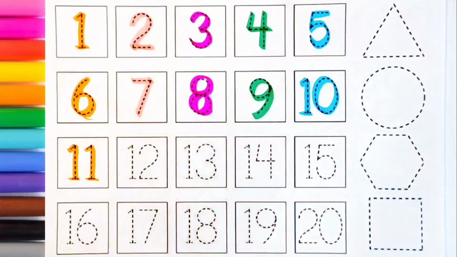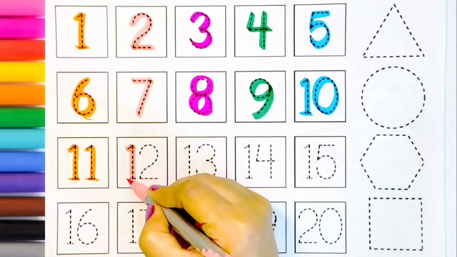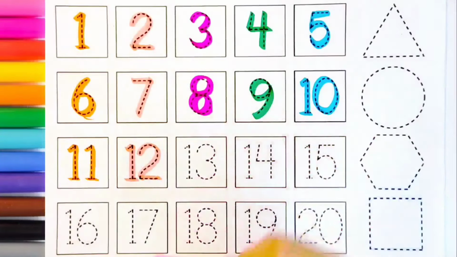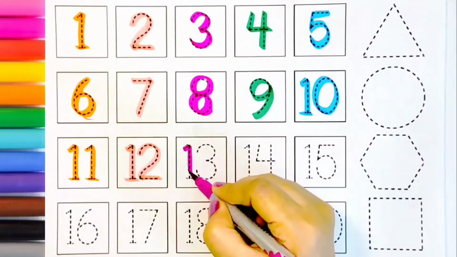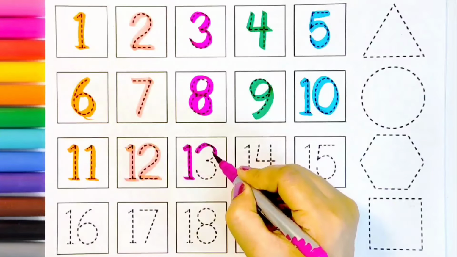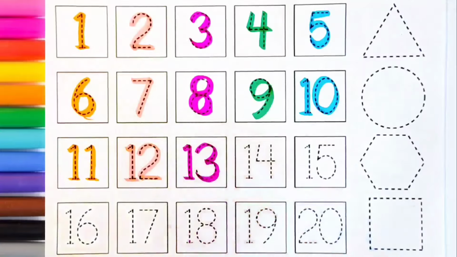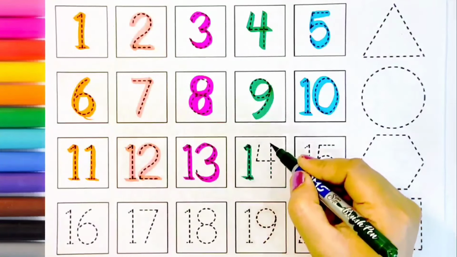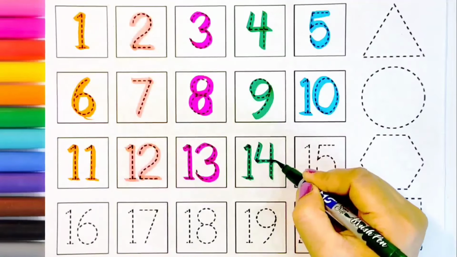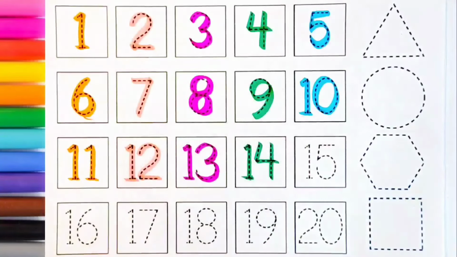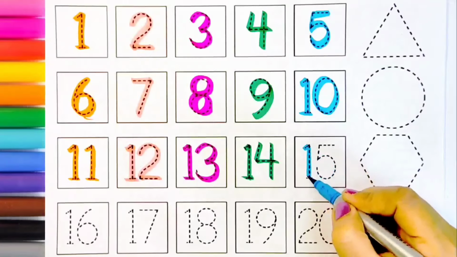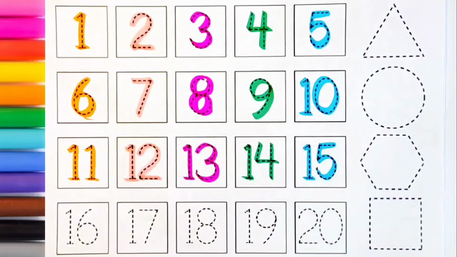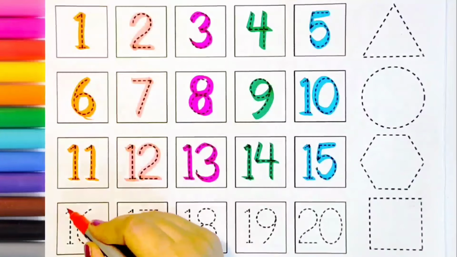11. Peach pink color. 12. Pink color. 13. Dark green color. 14. Sky blue color. 15. Orange color.